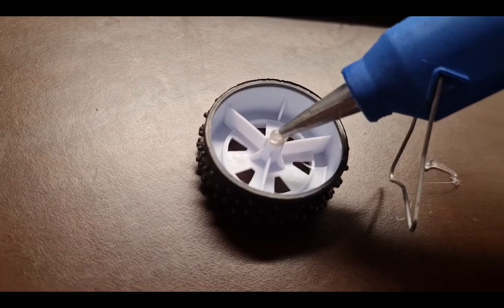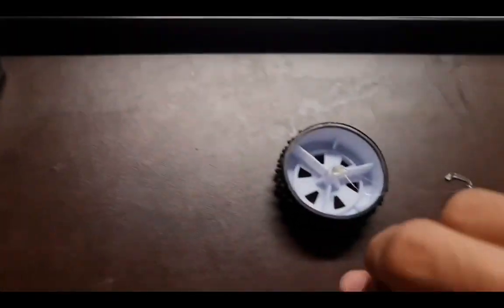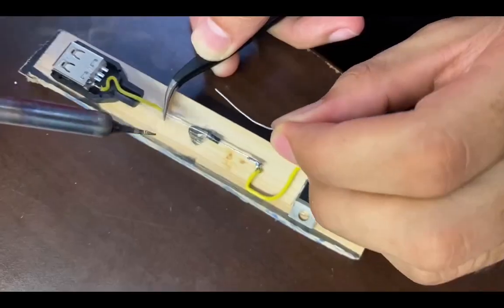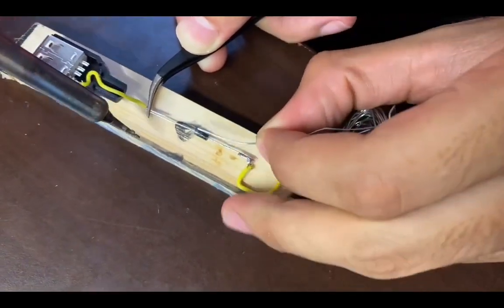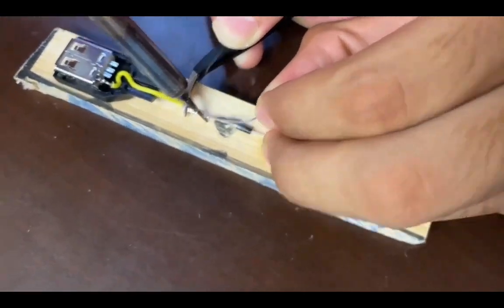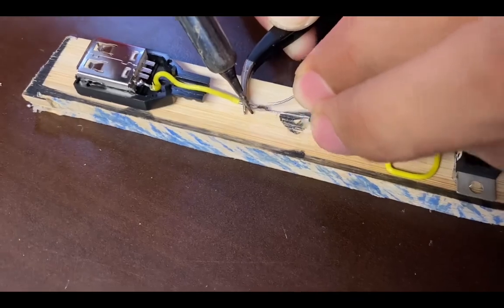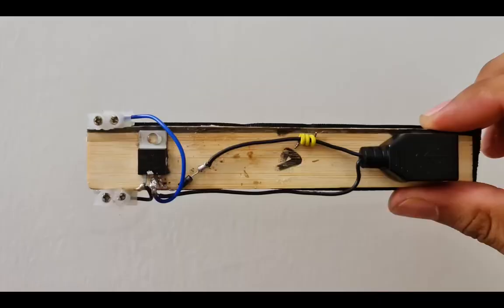Then we also glue the plastic wheel to the brush DC motor, for it to act as the rotary, and as a gear connection with the bicycle wheels. Then we do the soldering process on the components we glued onto the board.